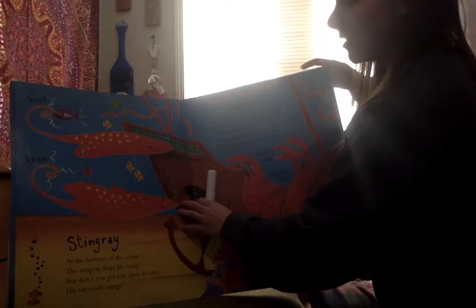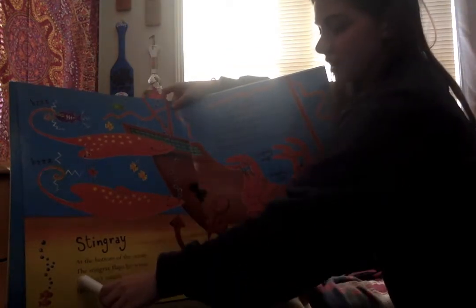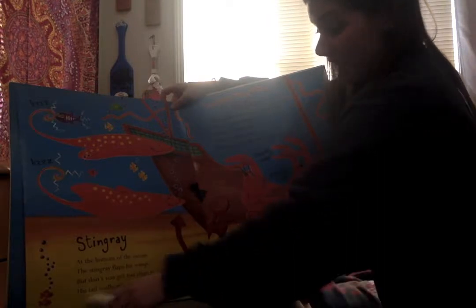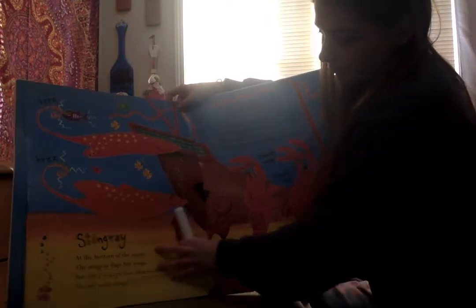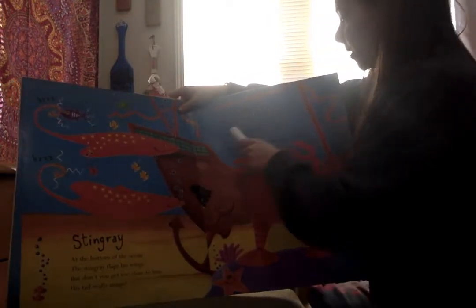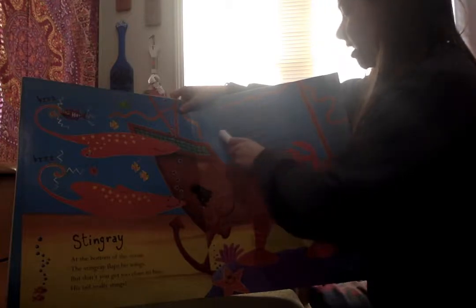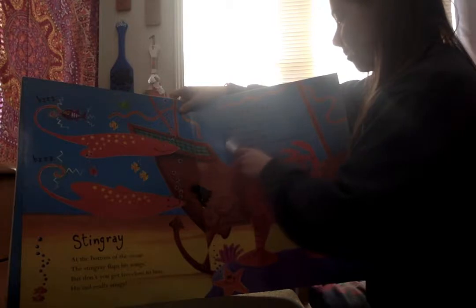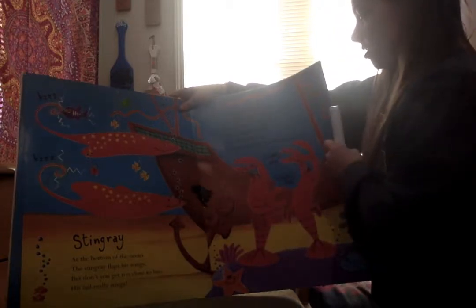Stingray. At the bottom of the ocean, the stingray flaps his wings, but don't you get too close to him. His tail really stings. Lobster. Never shake hands with a lobster. It isn't a wise thing to do. With a clippity-clap and a snippity-snap, he would snip all your fingers in two. Uh-oh, that's not good.